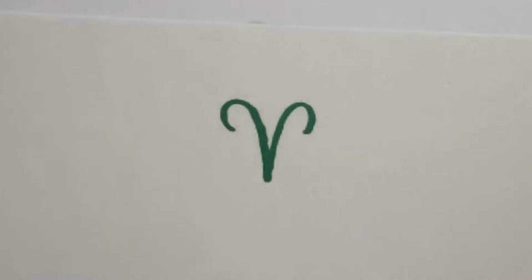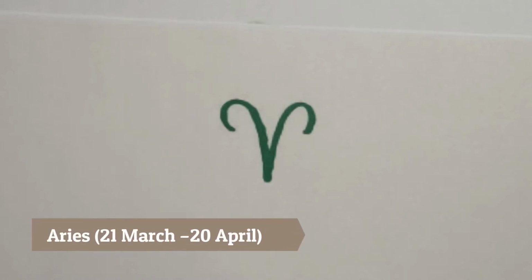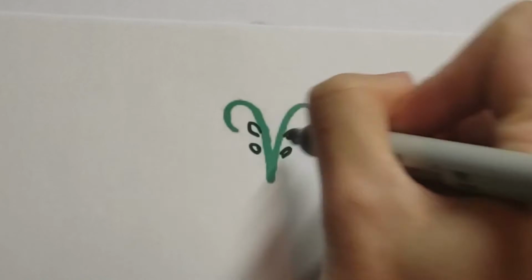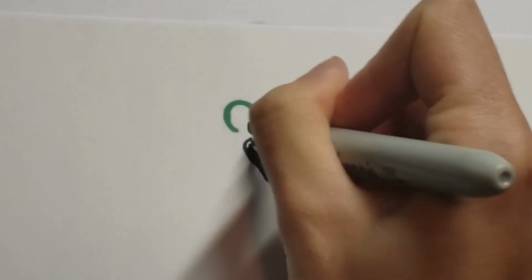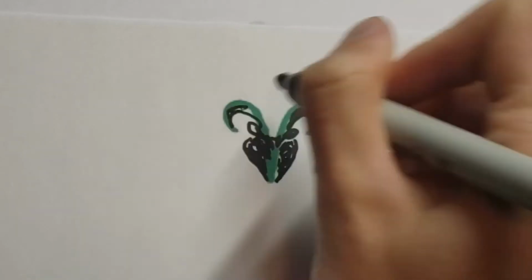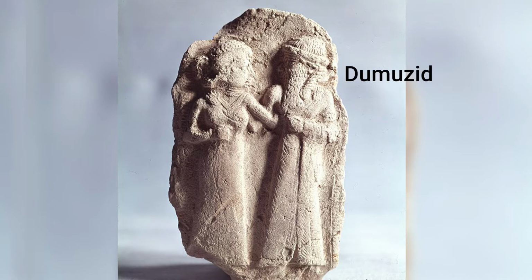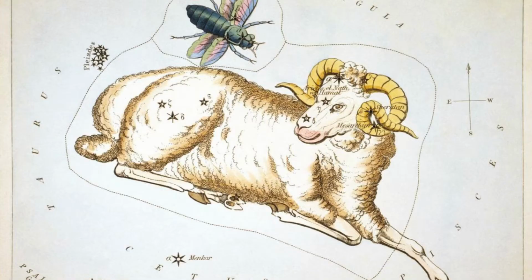Let's begin. Aries is the Latin word for ram, and this symbol represents a ram's horns, just like the ones in the ram, which you can clearly see in the constellation. Originally it was called the farm worker, but the Babylonians changed it to a ram because of Dumuzid. He was an ancient god associated with shepherds, and he was also Inanna's consort. Later in ancient Greece, the constellation of Aries became associated with the flying golden ram that was sacrificed to Zeus.